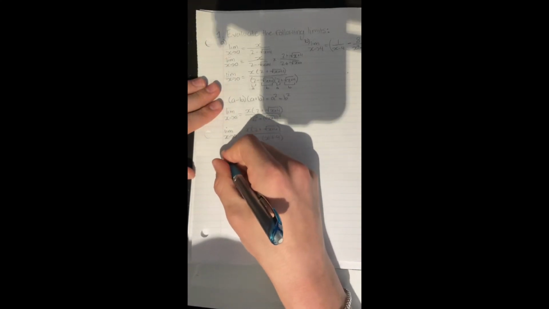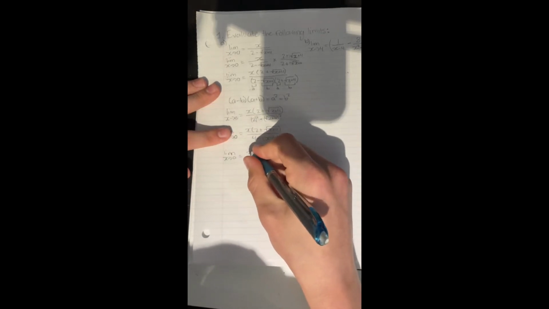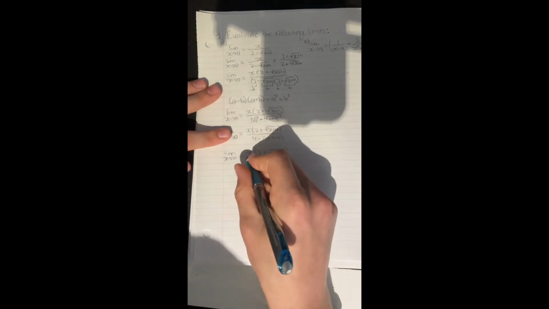So the limit as x approaches 0 is x times 2 plus root of x plus 4, over negative x. Basically we're just subtracting these terms, so negative x minus 4 plus 4 gets to negative x.